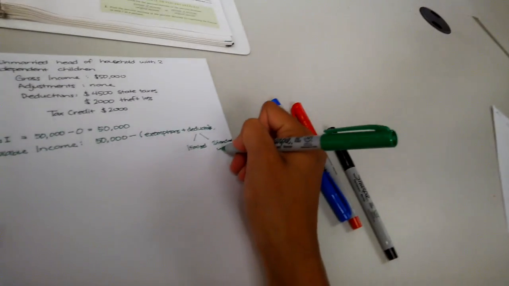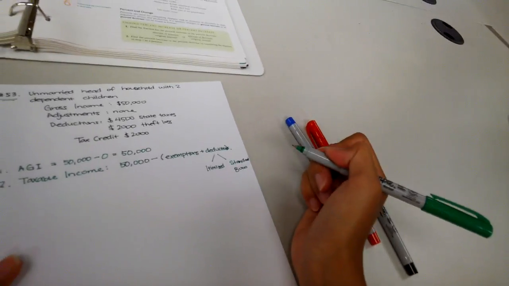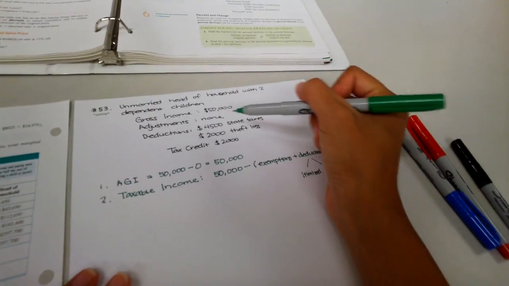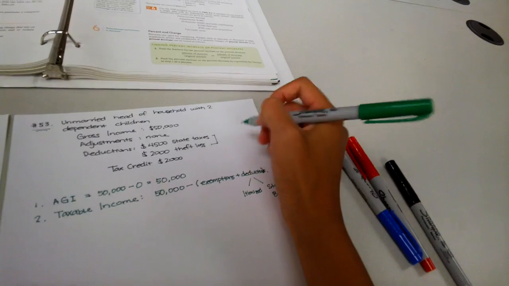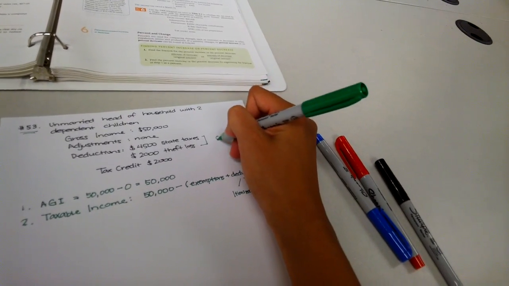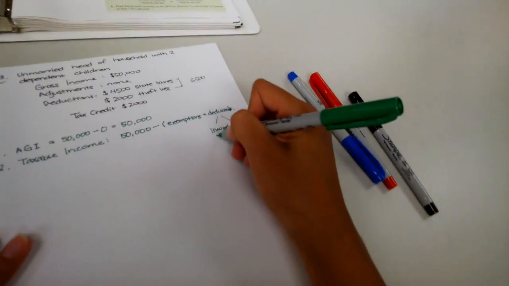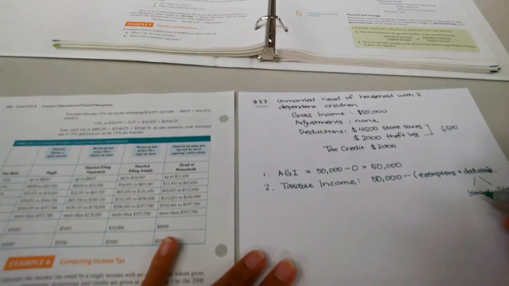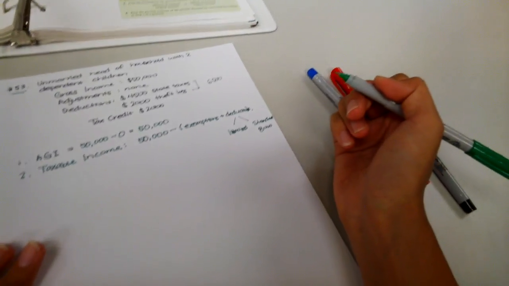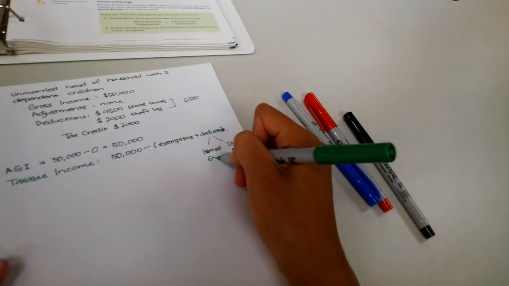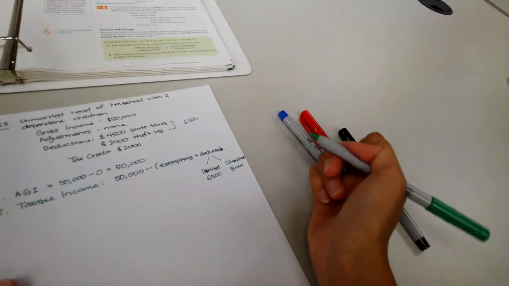The standard deduction is $8,000. And if we look at our itemized deduction, if we add these two up, we get, let's see, 6,500, right? Itemized is 6,500, and our standard is 8,000.